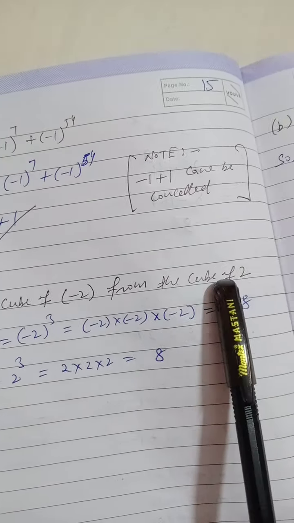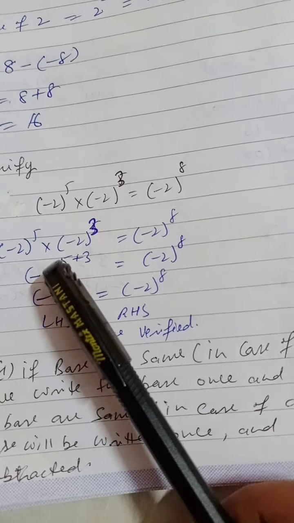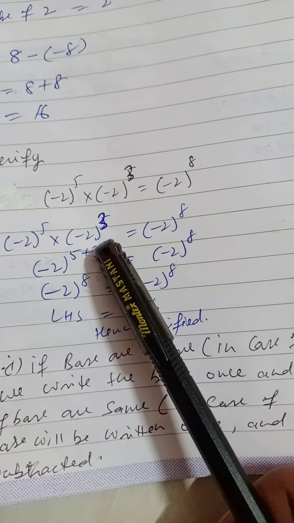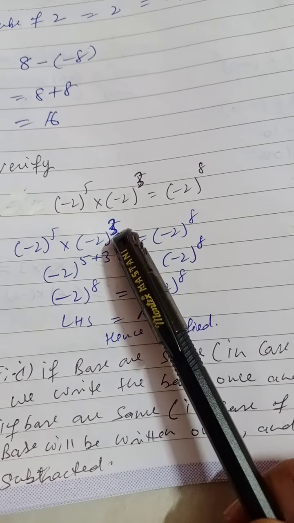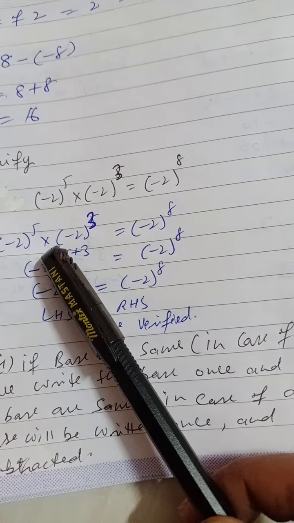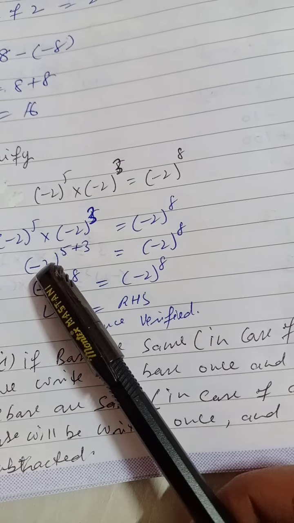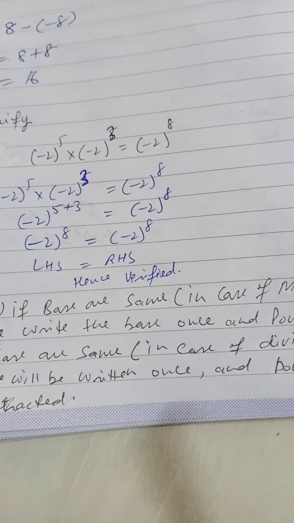Now see one more thing. If we are multiplying some integers and their bases are same and powers are different, and if there is multiplication between them, if bases are same, we can write the base once and the powers will be added. But if bases are same and there is division between them, then we can write the base once and the powers will be subtracted. I have written this formula here.